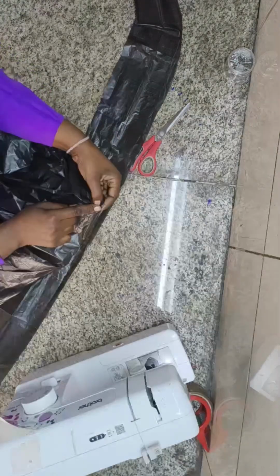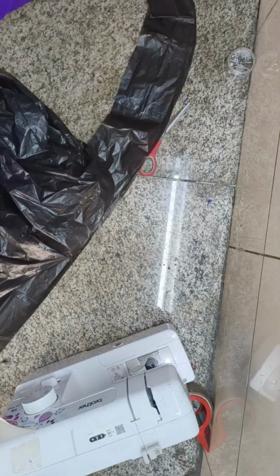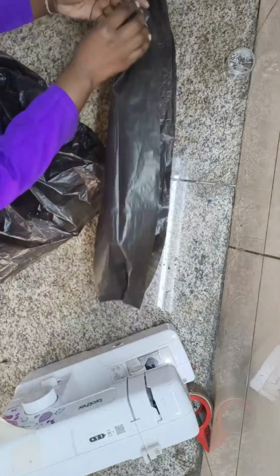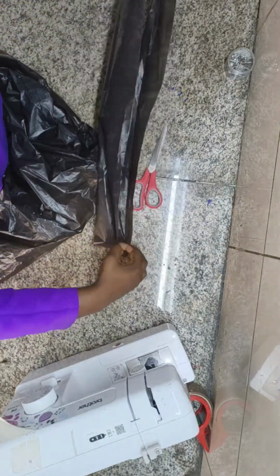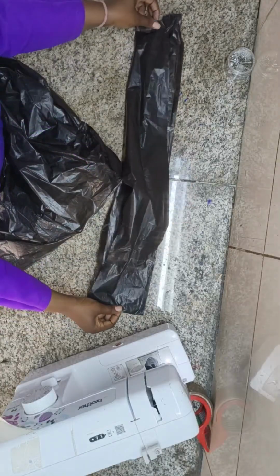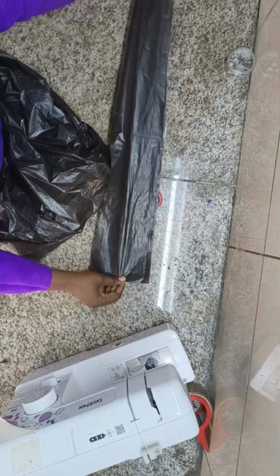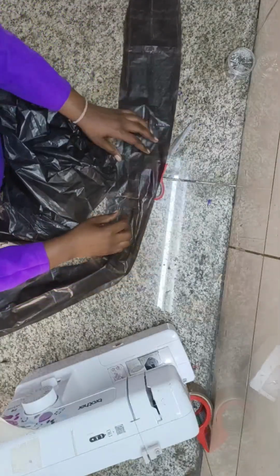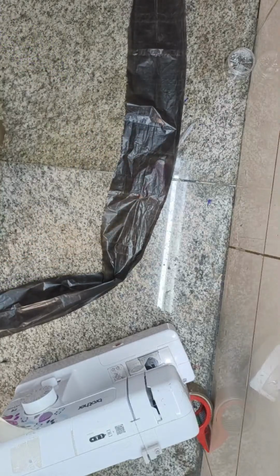This is the center of my skirt, so I'll just bring in this waistband and get the center point as well. So this is the center. Okay, we assume this is the center.